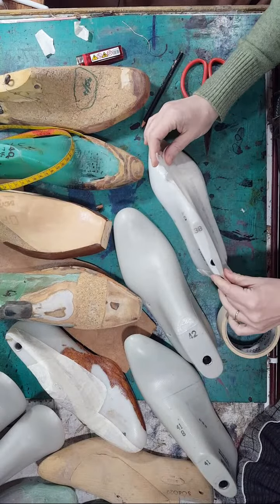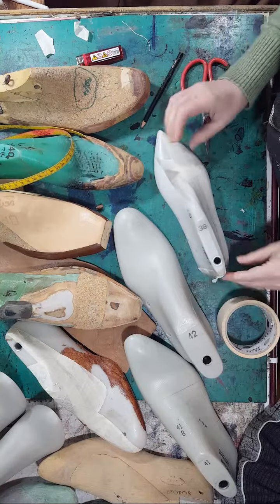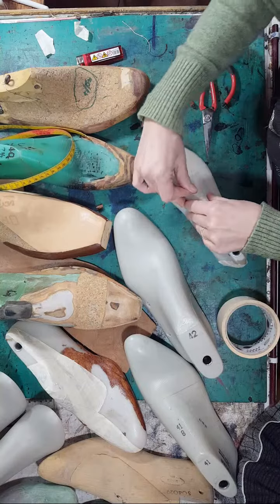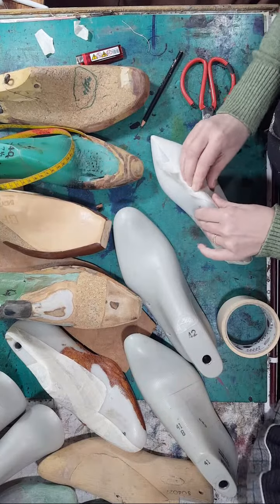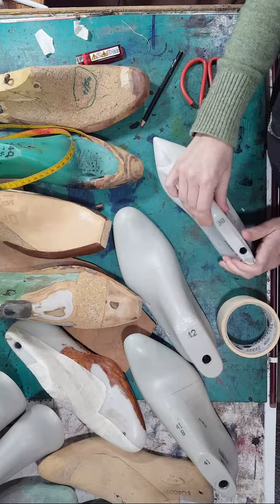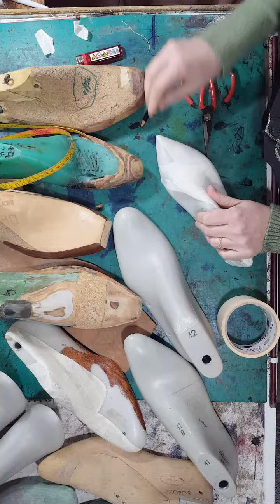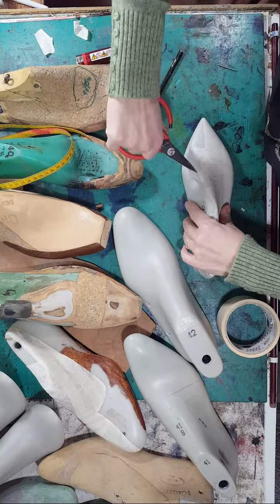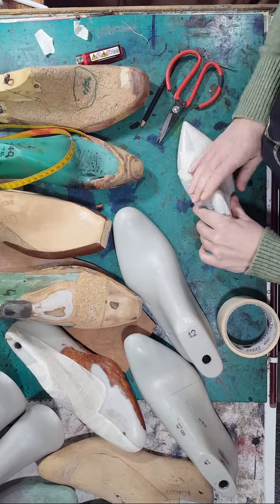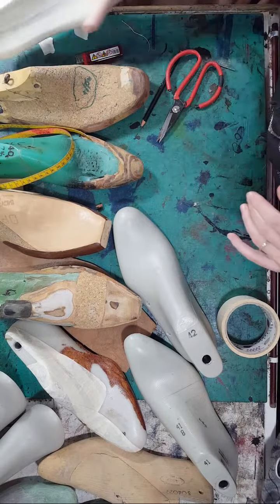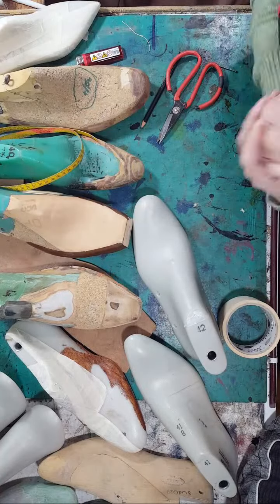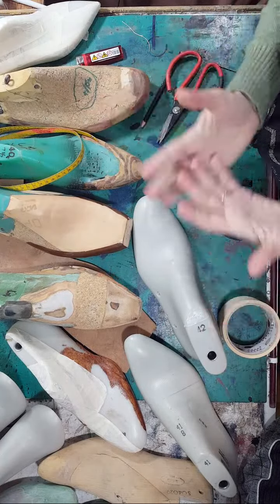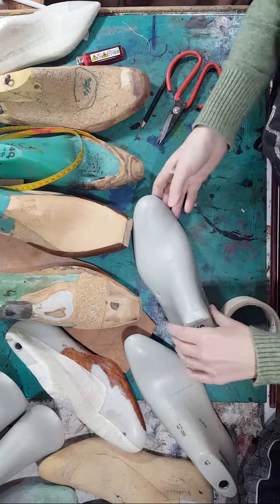Now today we will talk about shoe lasts. And here you see I placed a lot of shoe lasts, different types, to talk about what shoe last type you need to make shoes. So let's talk first about why we need a shoe last and how we use it.